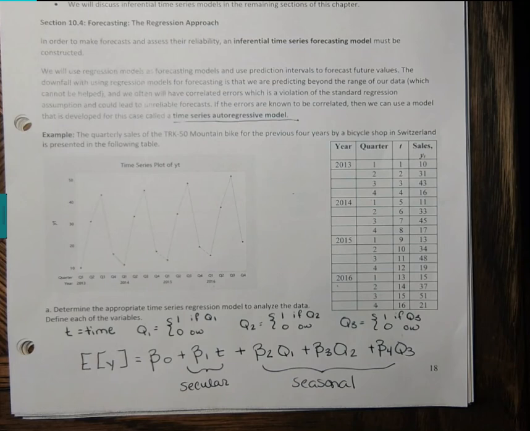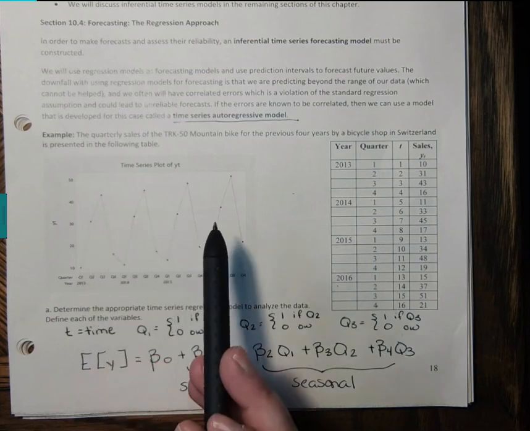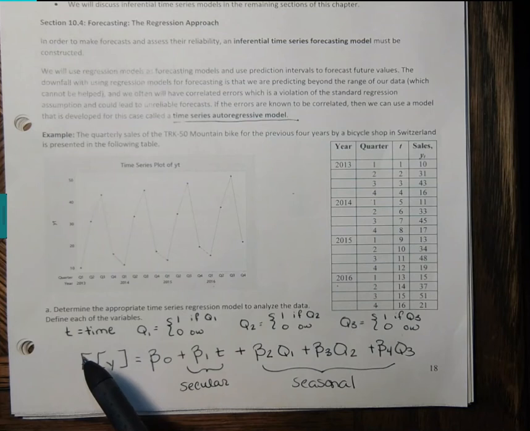We're going to start out by defining our variables. The first variable that we're going to need here is time t. That's going to help take care of our secular trend. Then we notice that there is an effect due to the different quarters, so we want to make sure we include that. We can include quarter as a categorical variable. There are 4 different quarters, and anytime a categorical variable takes 4 different values, we can use 3 dummy variables to denote it.